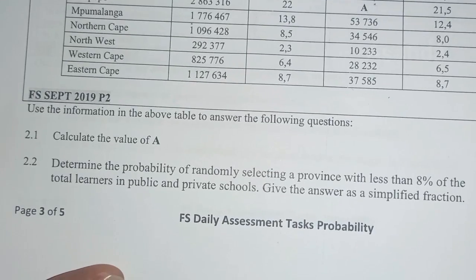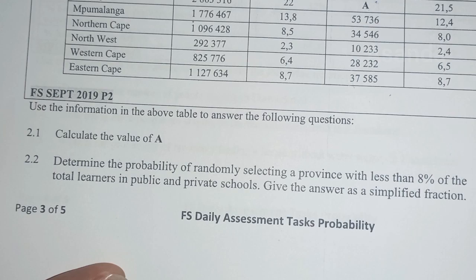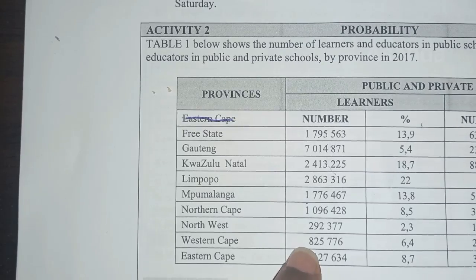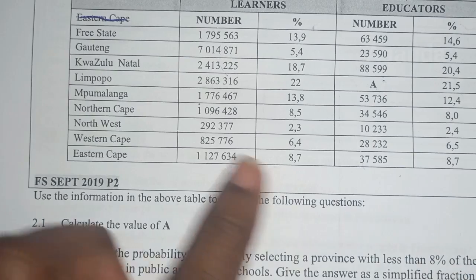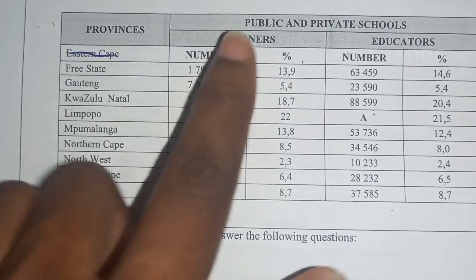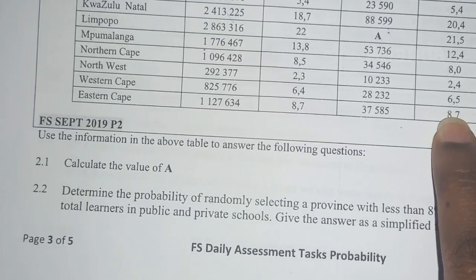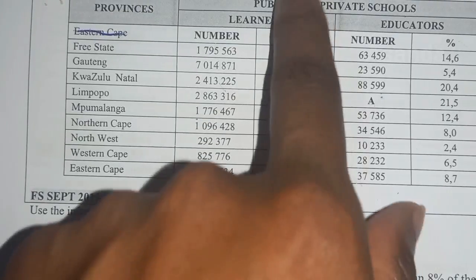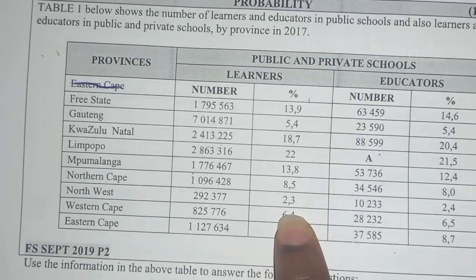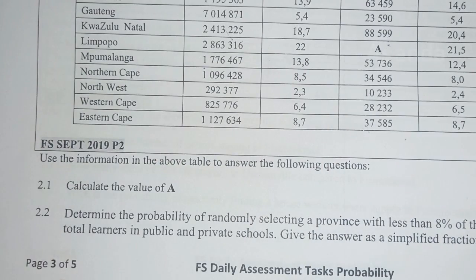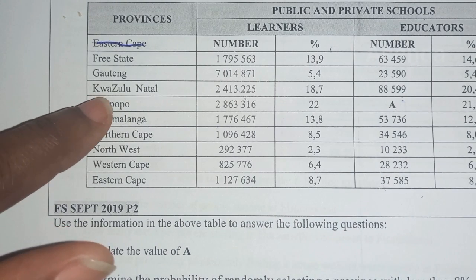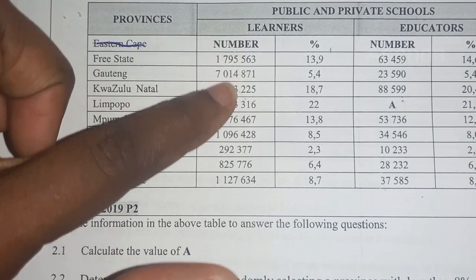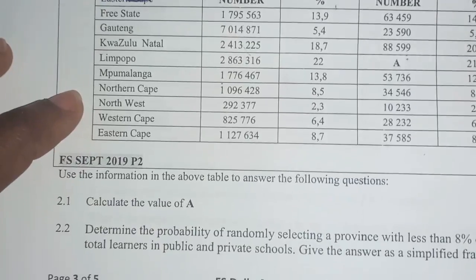Determine the probability of randomly selecting a province with less than 8% of the total learners in public and private schools. Give the answer as a simplified fraction. Okay, so we're going to determine the probability of selecting a province with less than 8% of the total learners. We're using the percentage of learners part, in public and private sector schools, from all of these with less than 8%.